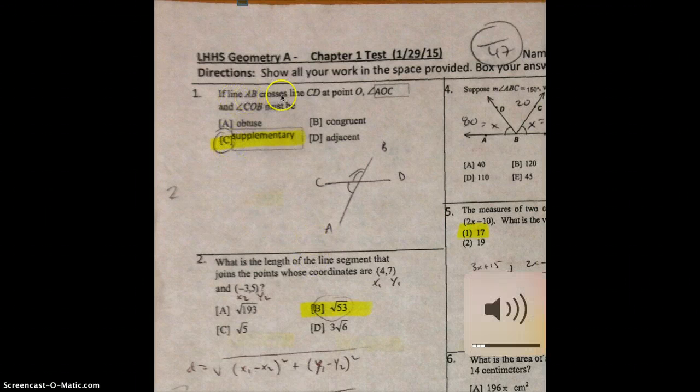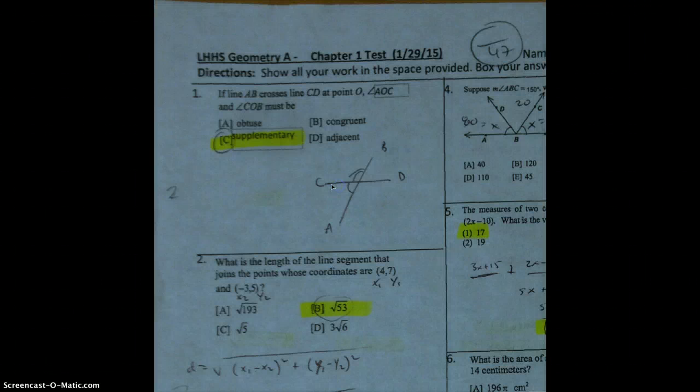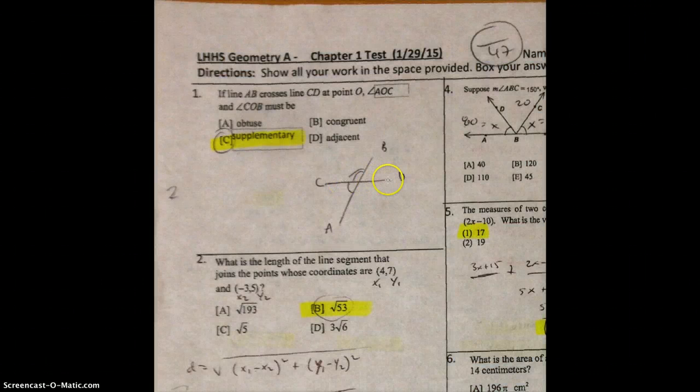If a line AB crosses line CD at point O, angle AOC and angle COB must be... So draw a picture. There's AB there, and you have CD. Notice how you have AOC and then COB. Notice that they're adjacent, or next to each other, and there is a line, so therefore they have to be supplementary.